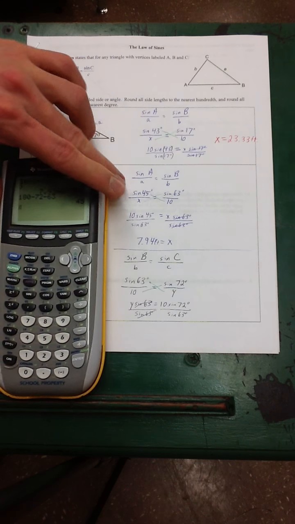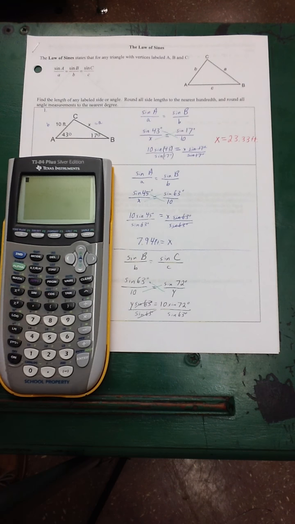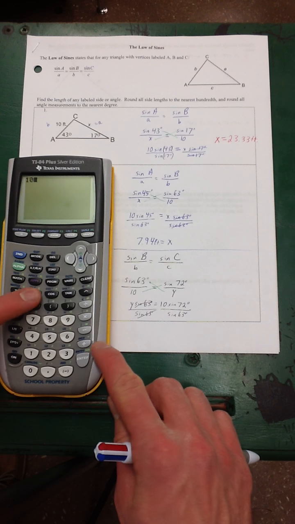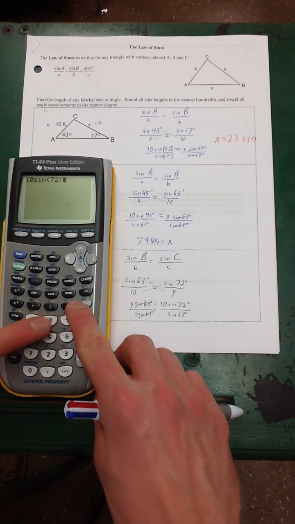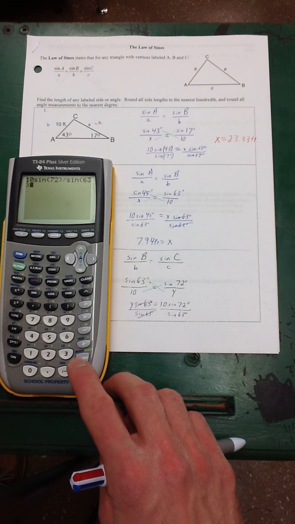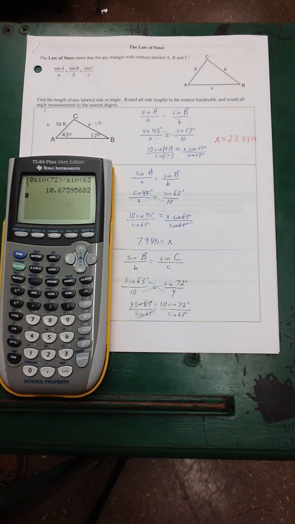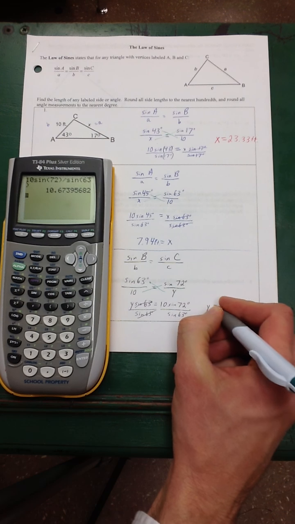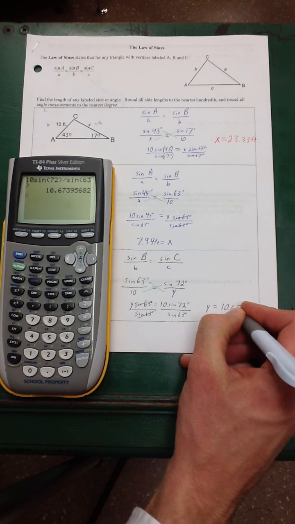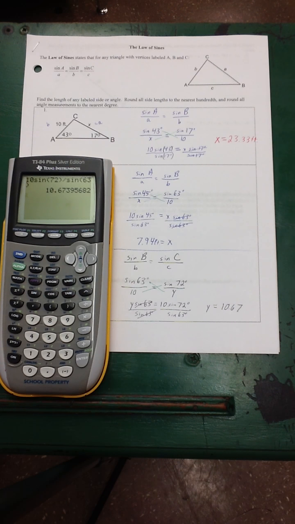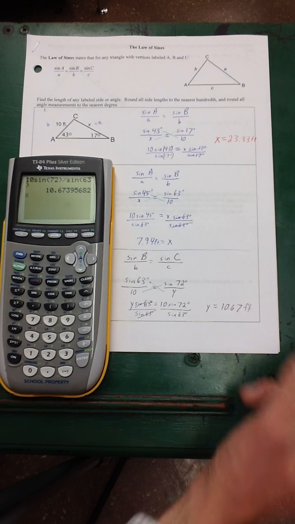We grab a calculator and we type it in. Okay, we just found y. Y is equal to 10.67 feet. Let's put the units on there.